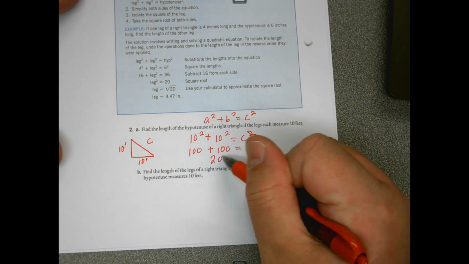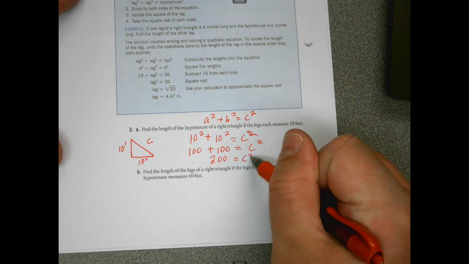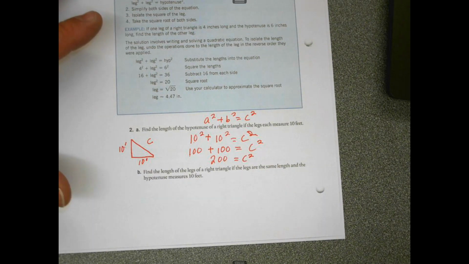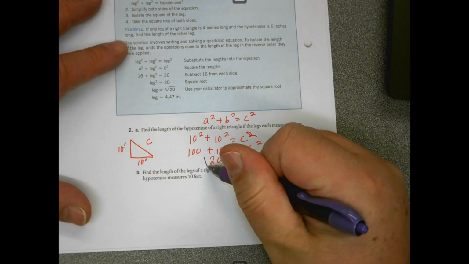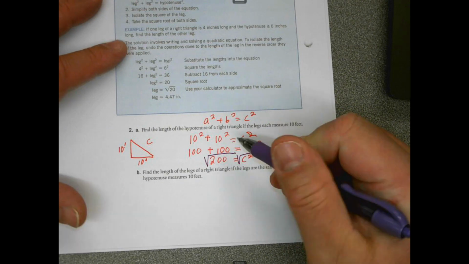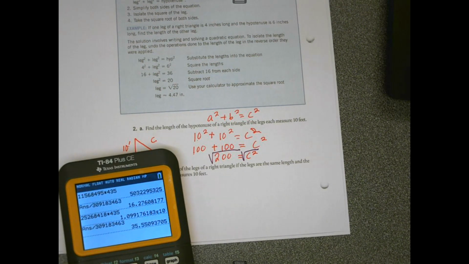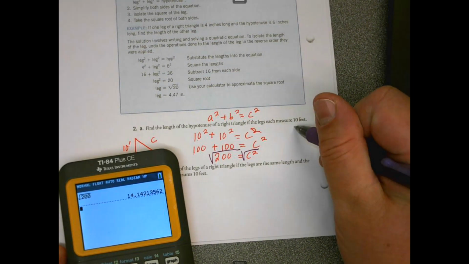Don't forget, you have to square root both sides to solve for C. The square root of 200 is going to be a decimal. Let's see, square root of 200, 14.14.